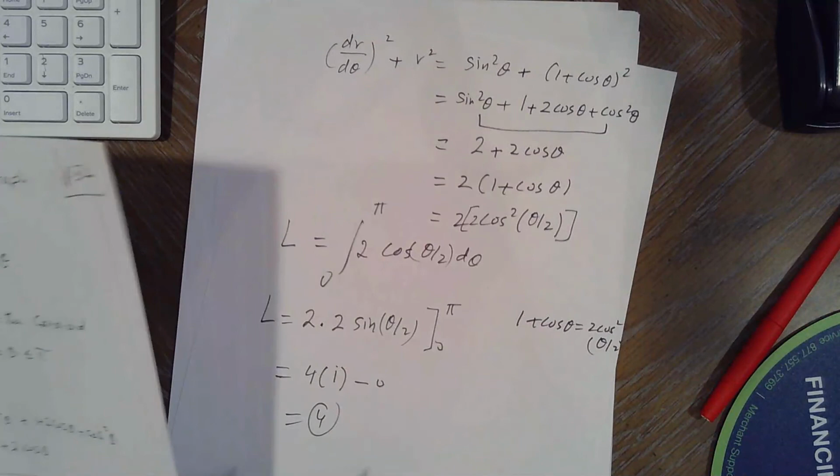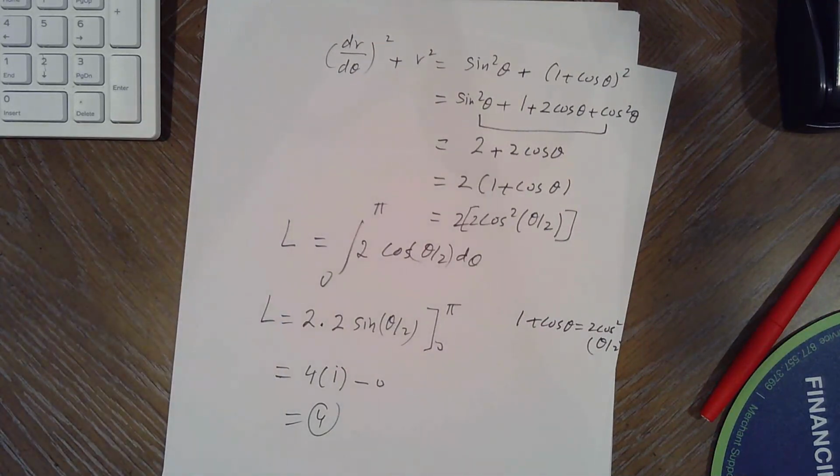And I believe that's it for 10.4. So I covered just about every aspect of 10.4. I'll see you in 10.5.